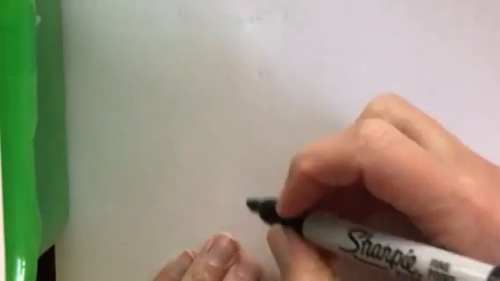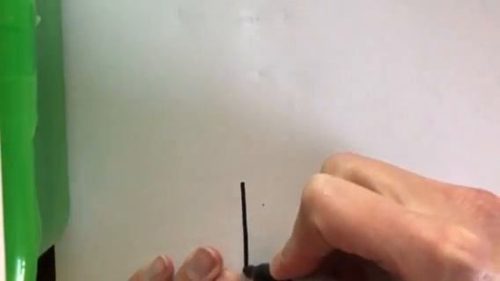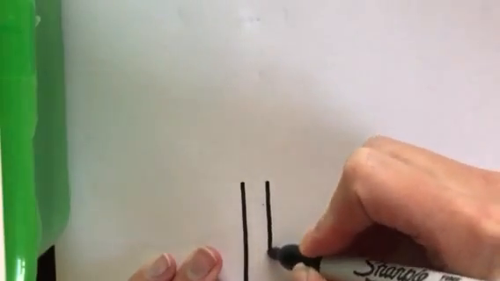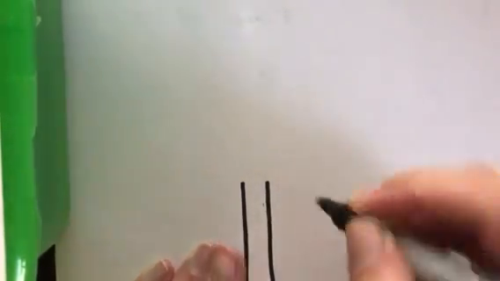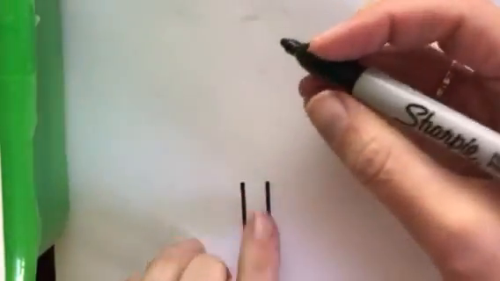Today we're going to be drawing a tree using the concept of fractions. So we're going to start at the base by drawing two parallel lines. That means two lines that are going in the same direction without touching. So this is representing one whole.